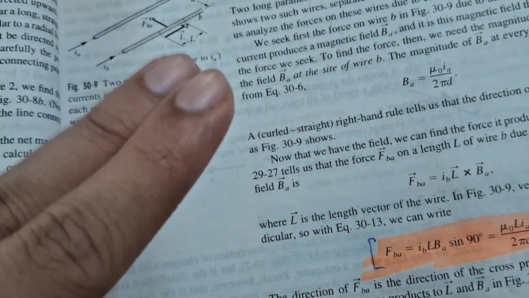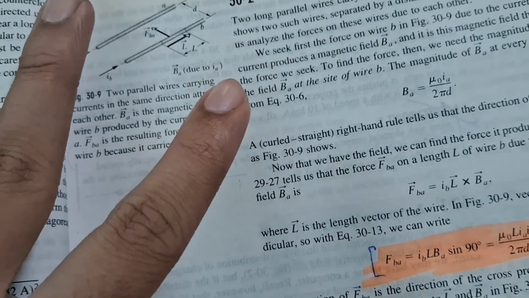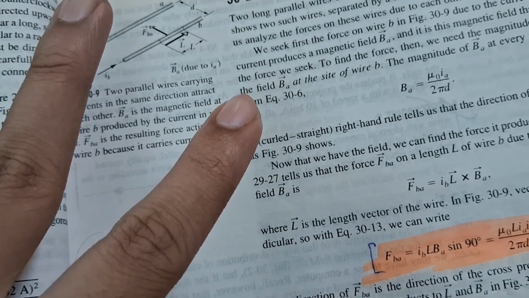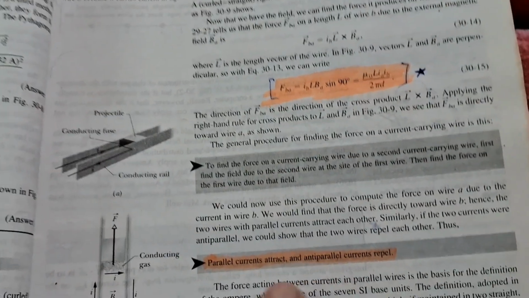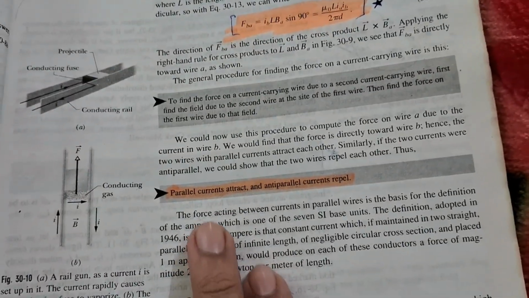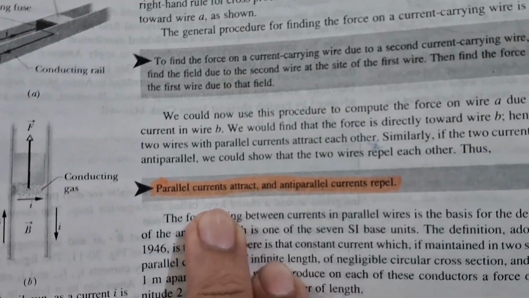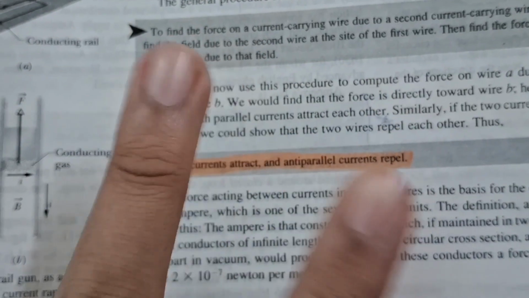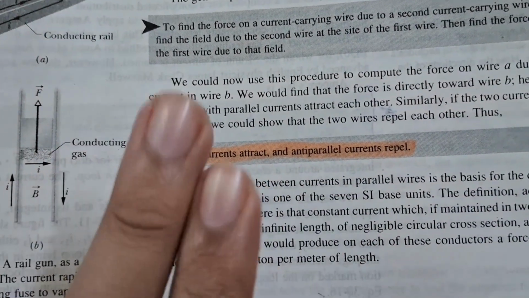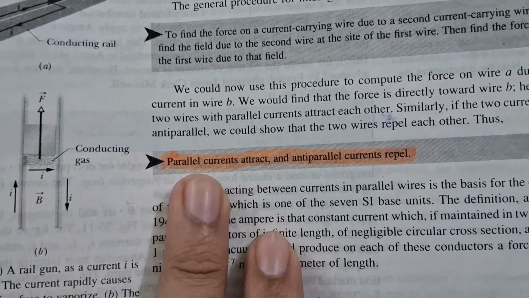If they are anti-parallel, they have gone through a breakup. How sad. Parallel currents attract, like boyfriend and girlfriend. Oh my goodness.